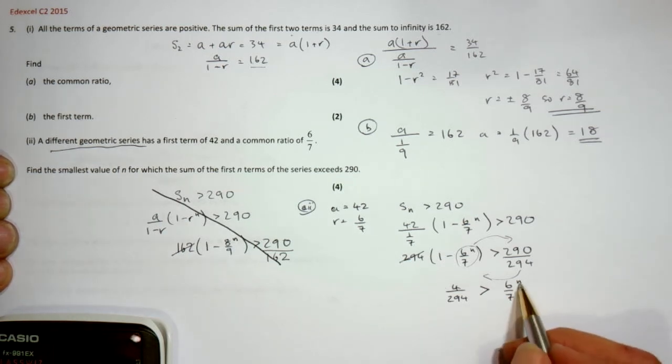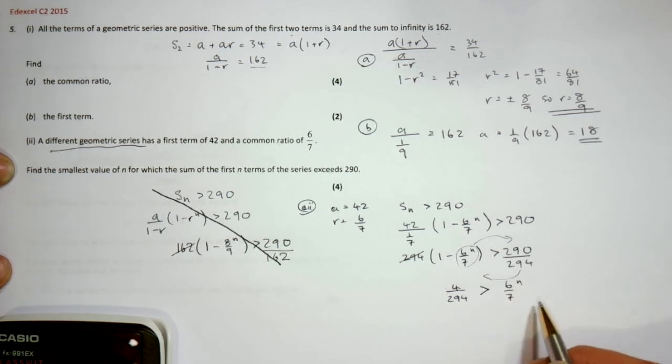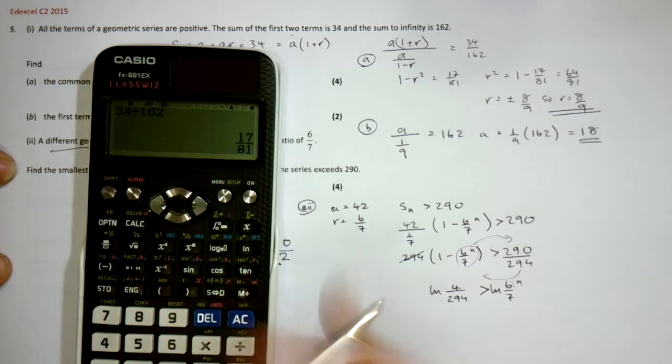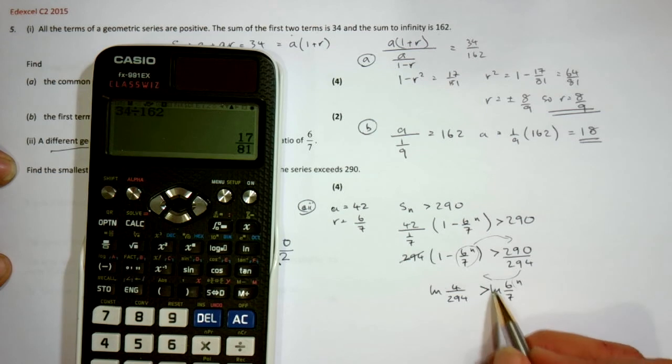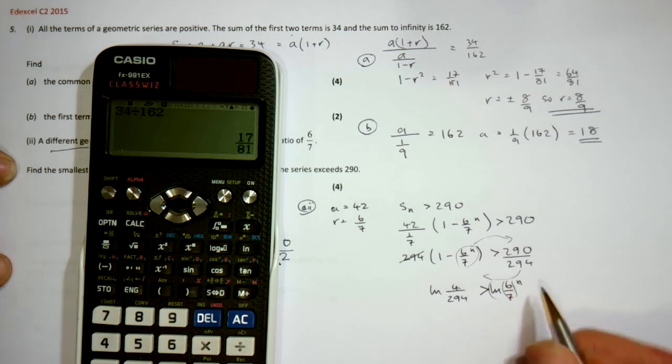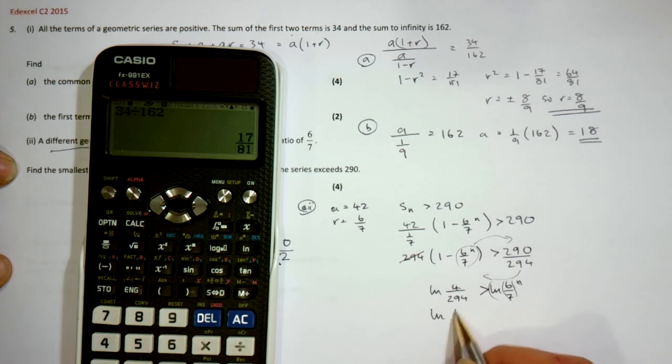So this is a situation where n is the index. We've got to solve it for n. So we need to get n as a number, not an index, if you like. And so we take log both sides. And I like using natural log because it's simple. And so when we do log of a number to a power, that's the same as n times log of the number. So we can have n by itself divided by log of 6/7. So log of 4 over 294 divided by log of 6/7.